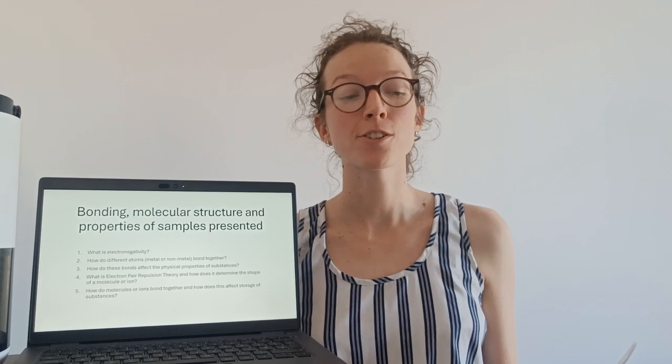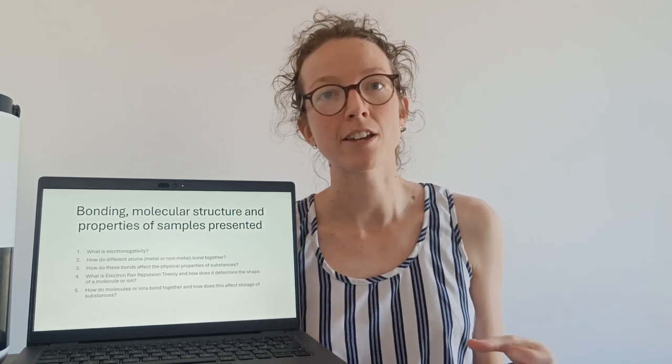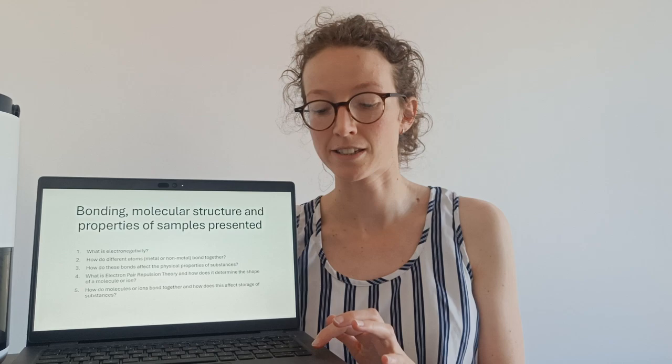Welcome to this presentation where we're going to focus on the chemical properties of the 4 samples provided. We're going to follow this plan, first introducing what electronegativity is, how this affects how atoms bond together, and how this in turn affects the physical properties of compounds. Then we'll look at the molecular stage, so how molecules are shaped and how they bond together, and how this again affects the physical properties of substances.